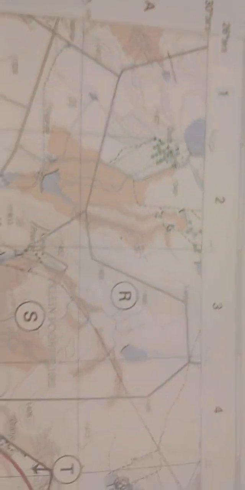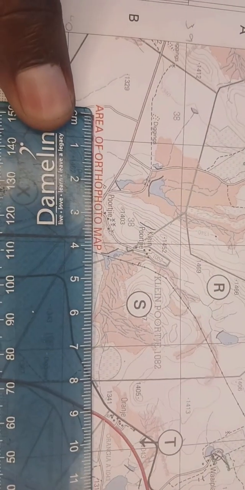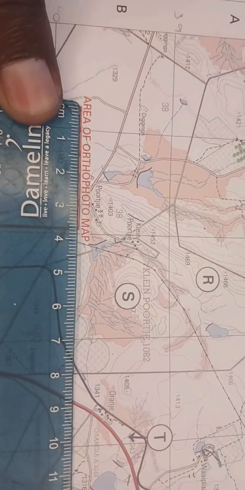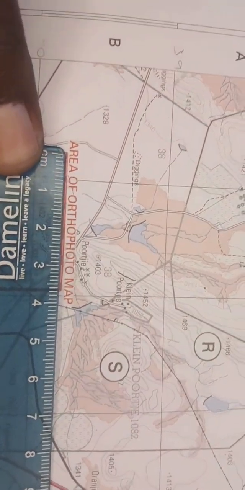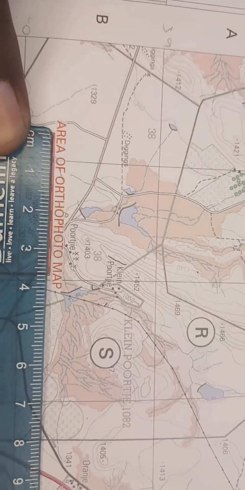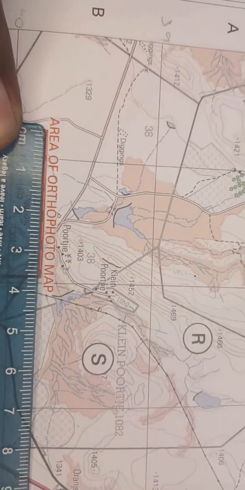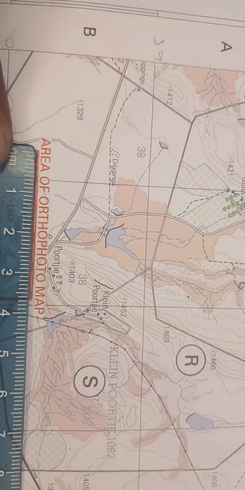All right, sharp. Then let's measure the other side. What do we have here? It looks like 3.7. Can you confirm? 3.7 centimeters. Is it 3.7?